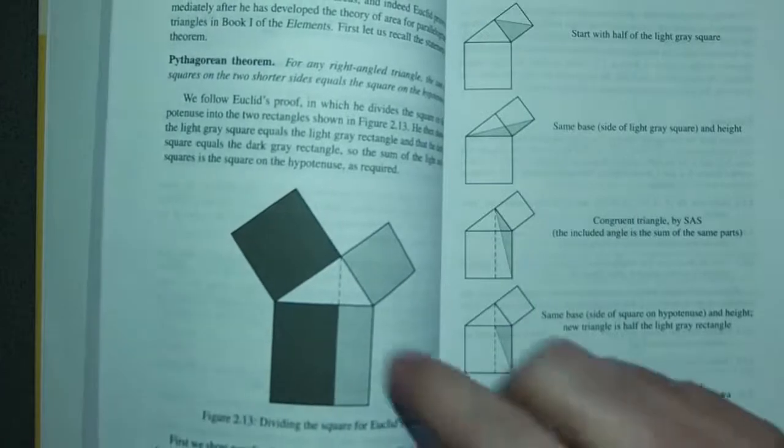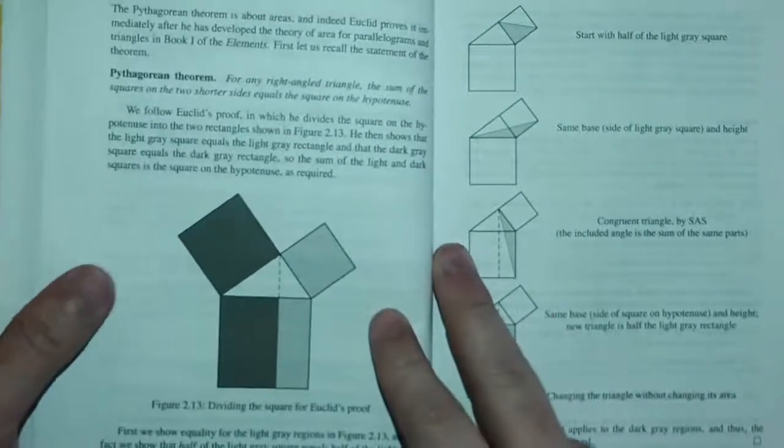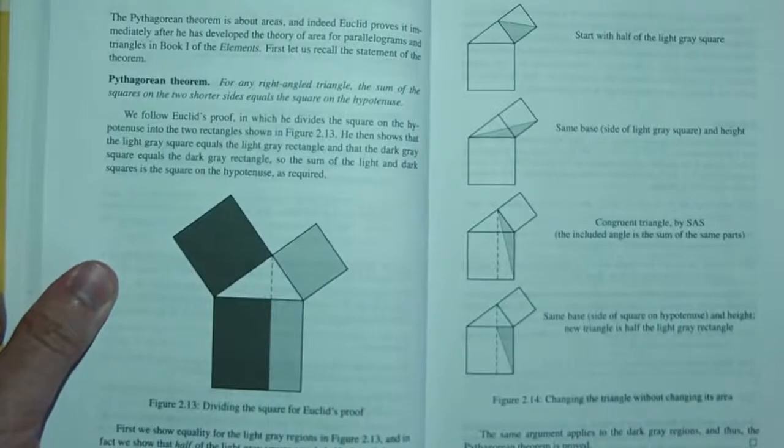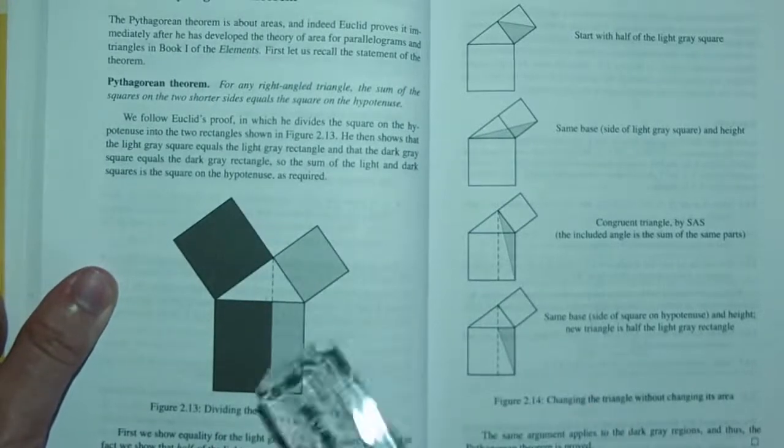There are tons of proofs of the Pythagorean theorem. There's even a proof that I might mention, and I might send an announcement with this link. An American president, Garfield, I think, actually gave a novel proof of the Pythagorean theorem using the area of trapezoids. So I might provide a link to that. You can look that up. It's pretty funny. But anyway, there are tons of ways this can be done. This is Euclid's original way of doing it.